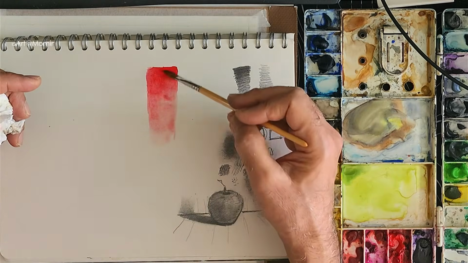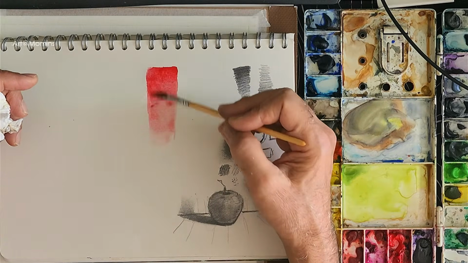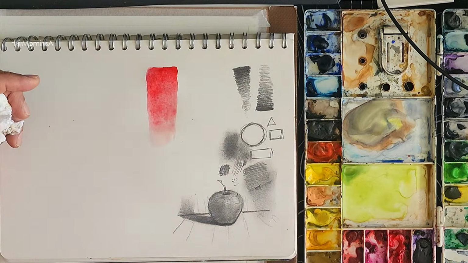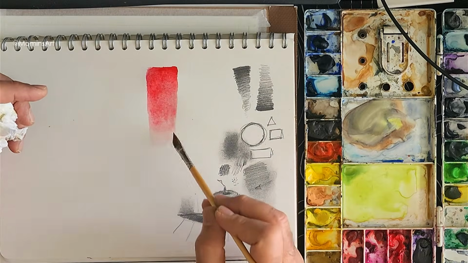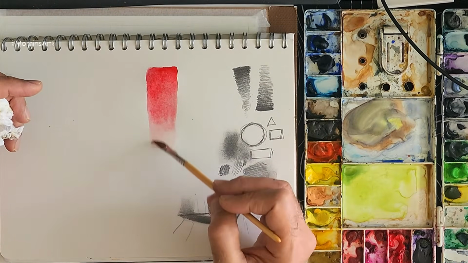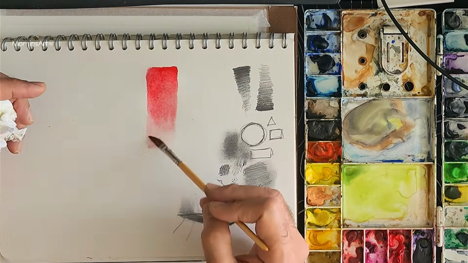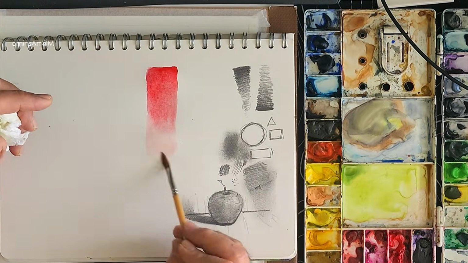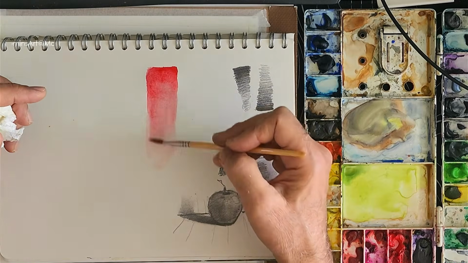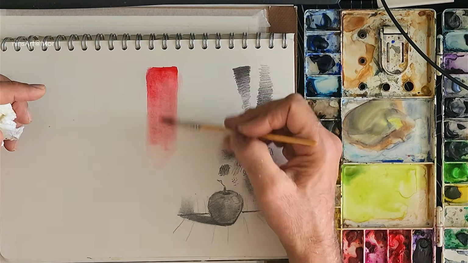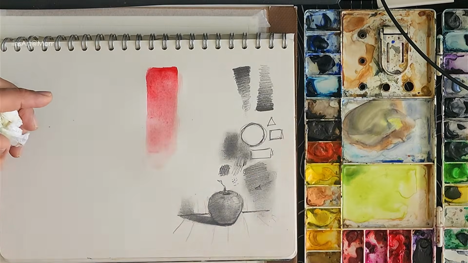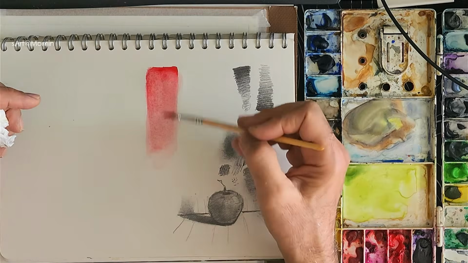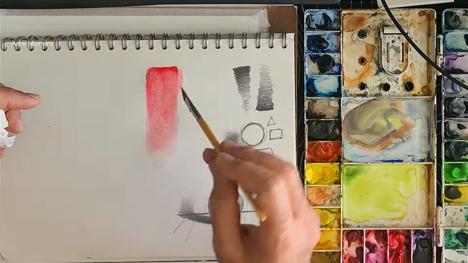If you want, you can do more. You can bring down that wash up to here if you want it more even, and then you go with the clean water and bring it down more. If you want, you can push more, bring it down a little bit more, and let's bring it down more because we need a more even type of wash, right?